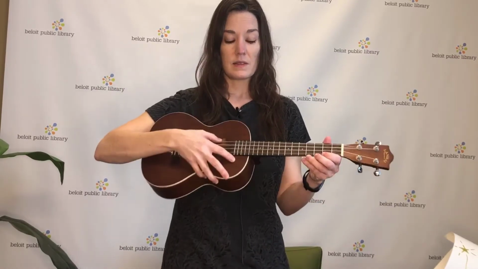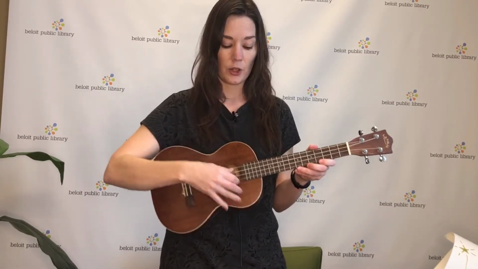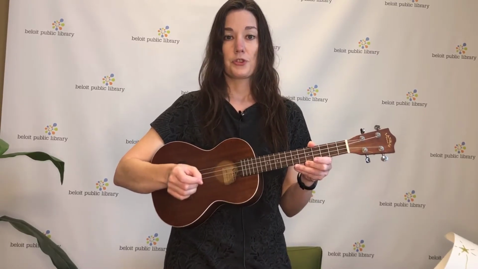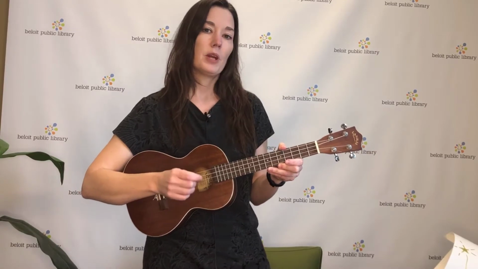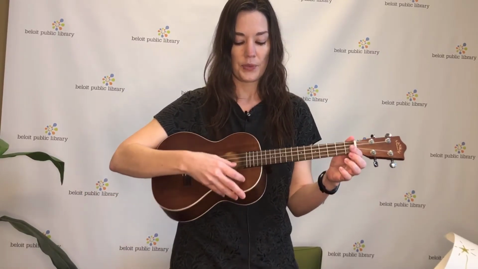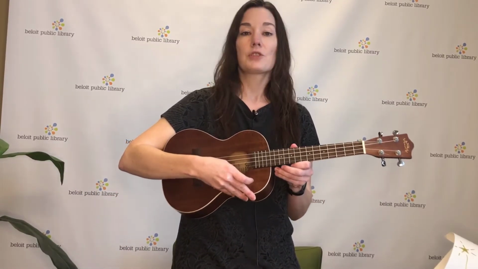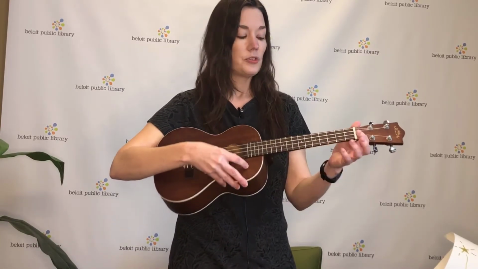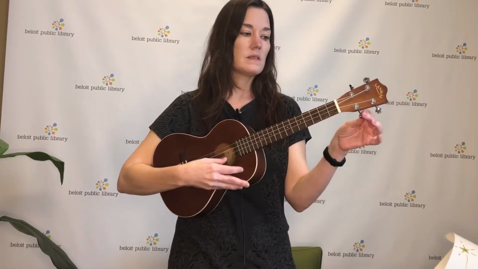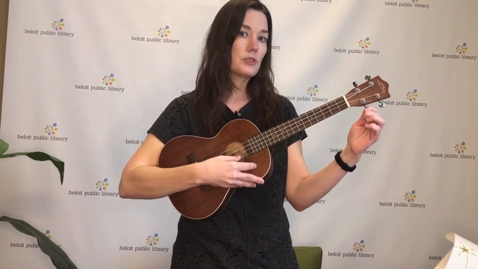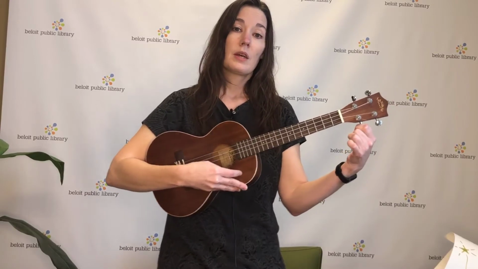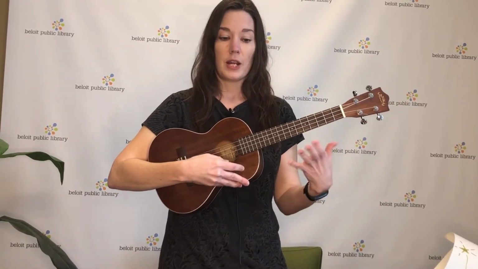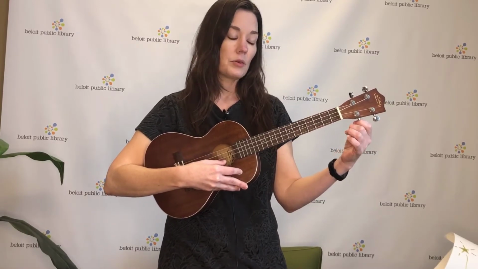You can see this on a ukulele string or any other stringed instrument. When we pluck the string, it vibrates, and that vibration is making the sound wave that we hear. And the faster a string vibrates, the higher the sound. So what happens if I tighten the string? The pitch goes up. The faster that it's vibrating, the higher the sound.